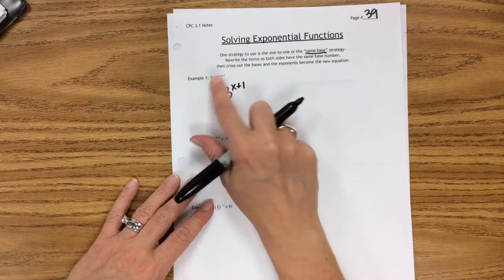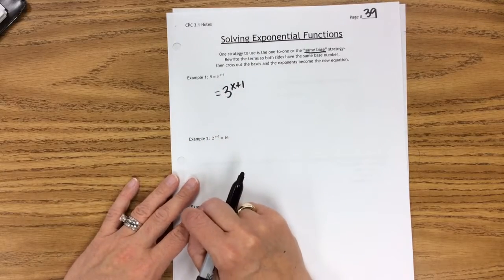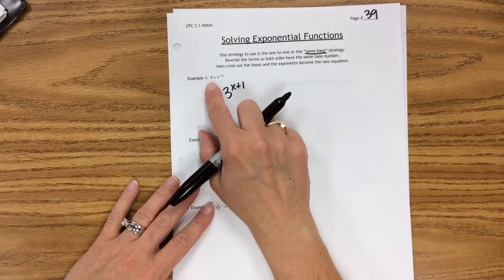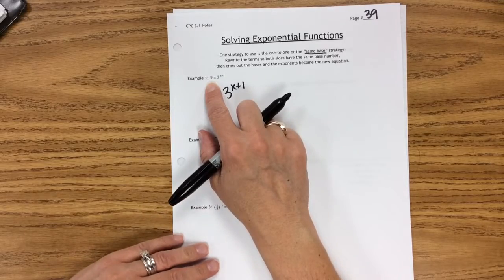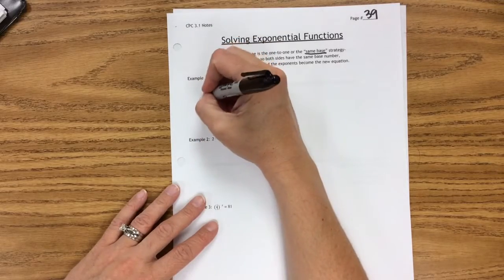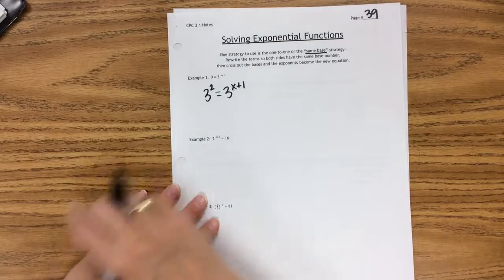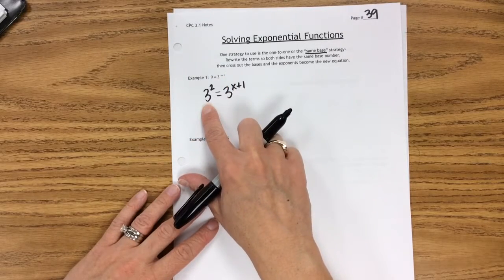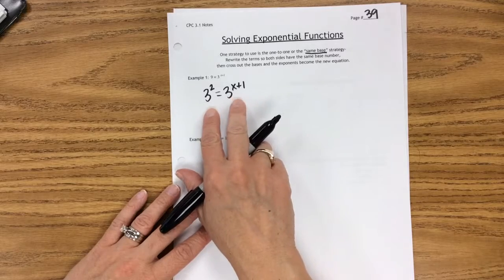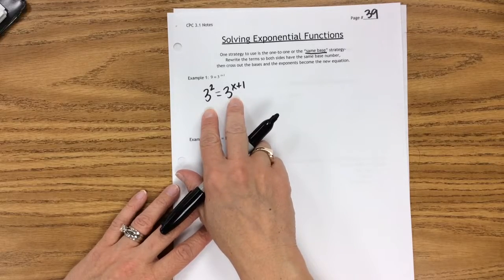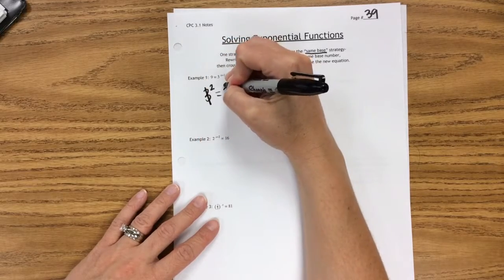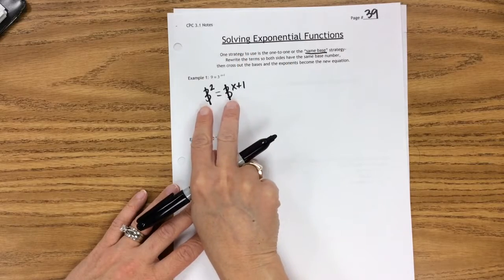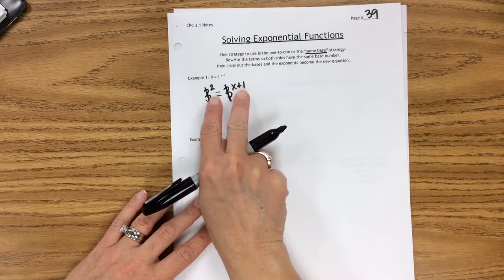It already is 3. What I'd like to do is rewrite 9 so that it has a base of 3. So I have to think of something that equals 9 that has a base of 3. And that would be 3 squared. 3 squared equals 9. So all I did was replace 9 with something that equals 9 so that I have a 3 on both sides. If I have a 3 on both sides, I can actually cancel out my 3's or disregard the 3's and only focus on the exponents.